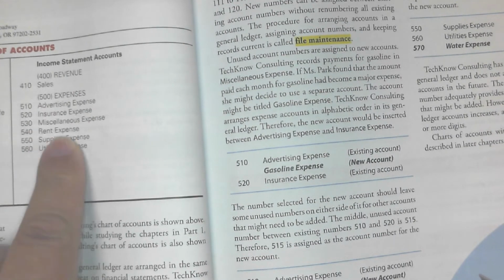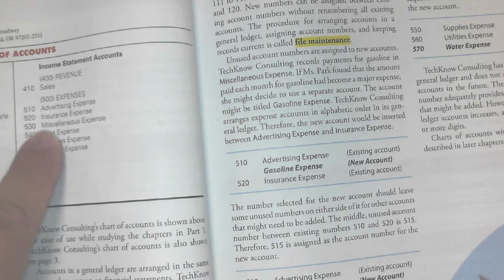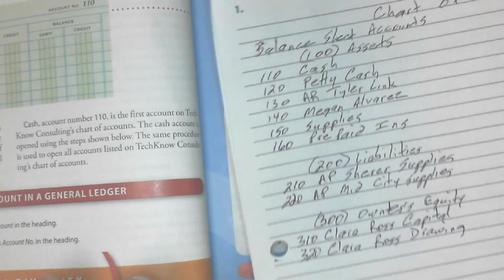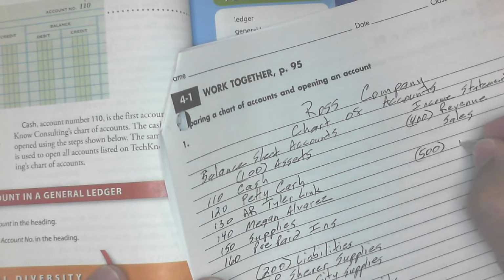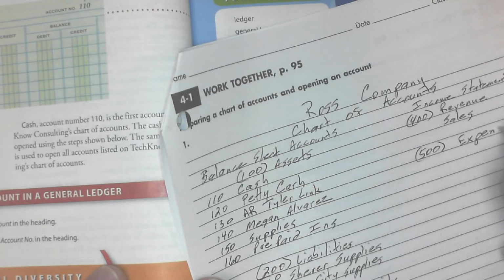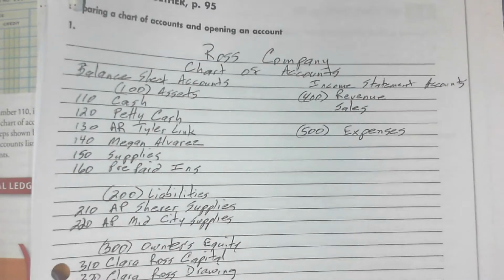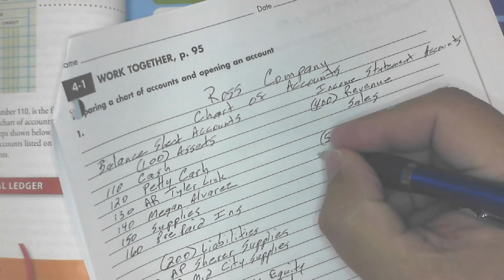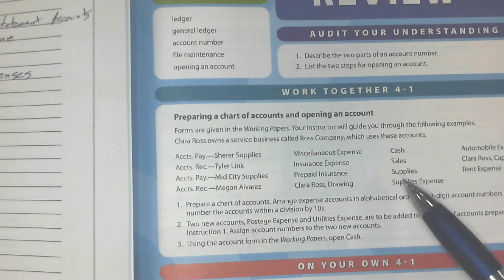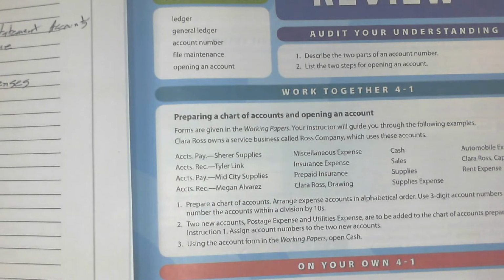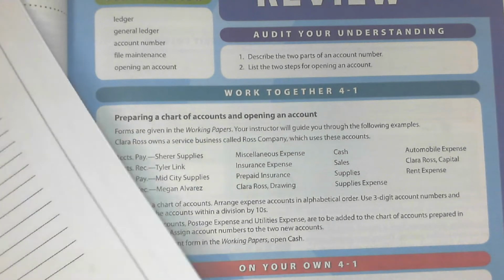So now we're going to have our expenses. We're just going to use our list and our information, and remember we have to alphabetize these. So those are going to start in the 500s. We should have that. So our first one, 510. So this looks like a good start. Automobile expense, I think we can all agree A comes first.